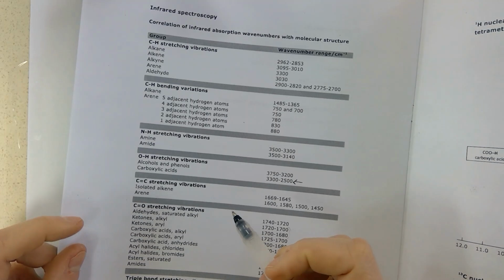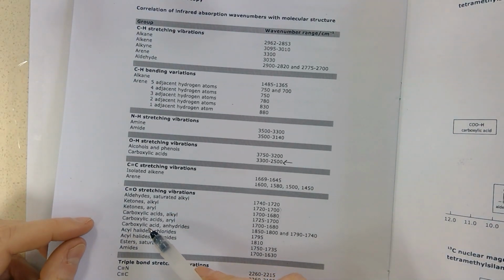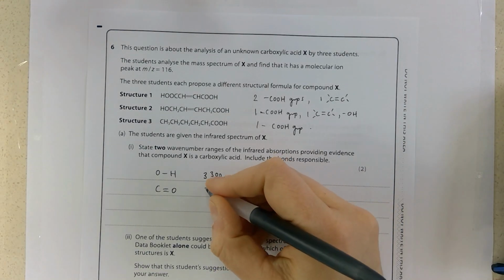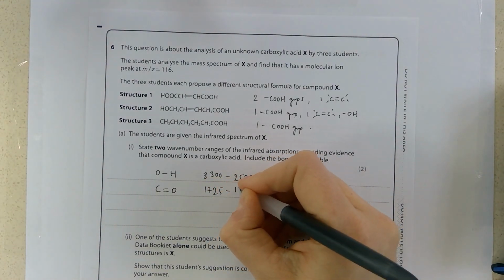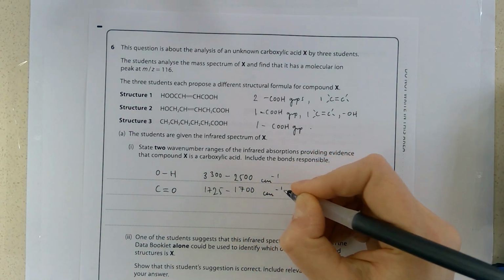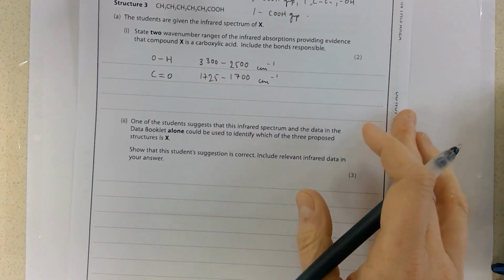And then C double bond O, let's find it, is, here we go. So we're looking for carboxylic acids. Aryl means it contains a ring. Anhydride, that's not what we're looking at, that's a different functional group. So it's an alkyl carboxylic acid, 1725 to 1700. So 1725 to 1700, and then we ought to put the units in really. Okay, so that's that bit done, fairly straightforward.